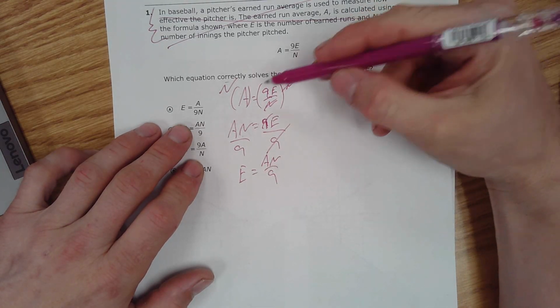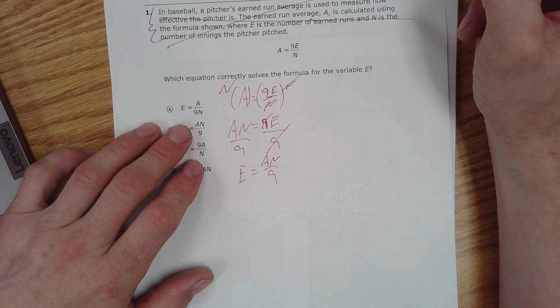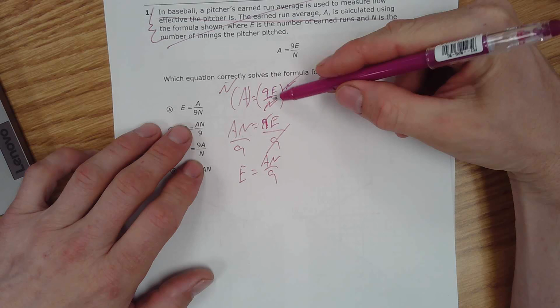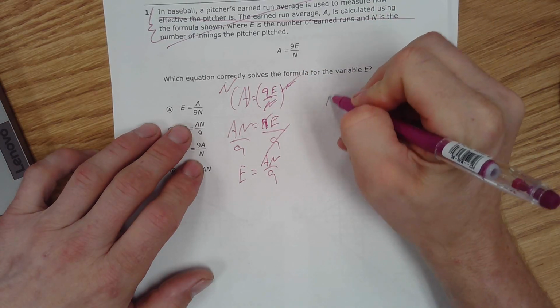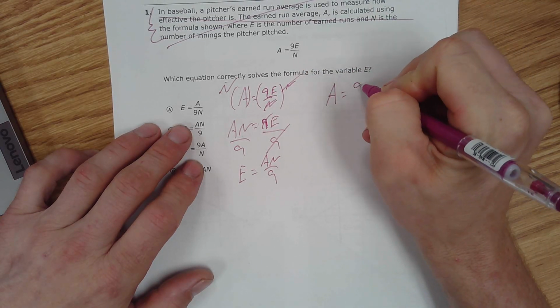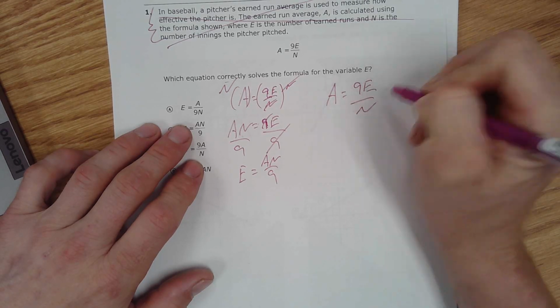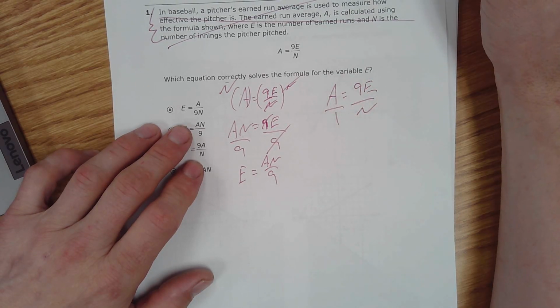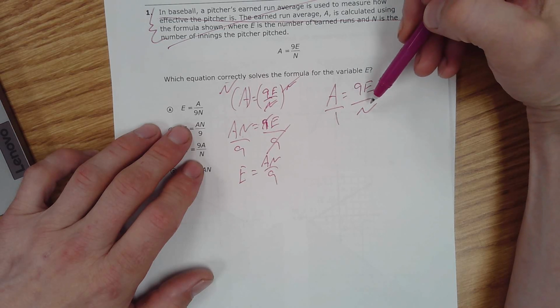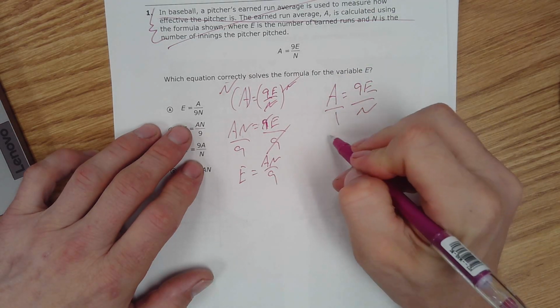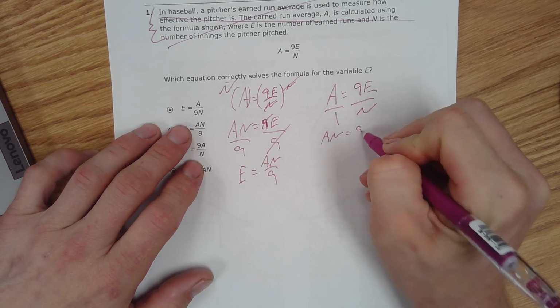Another way to look at it is I have one term on each side. Remember, terms are separated by plus and minus signs. These are not separated by anything on each side. So it's just A equals 9E divided by N. Remember, A is just A over 1. If you need to get rid of it on this side, it's in the denominator on this side, so it becomes the numerator on the other side.